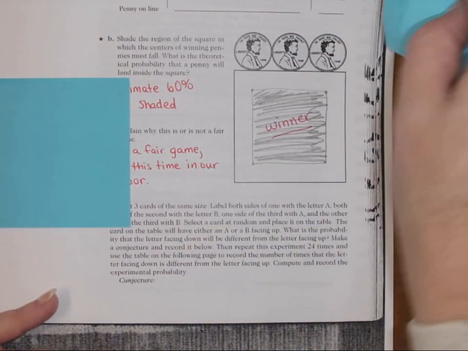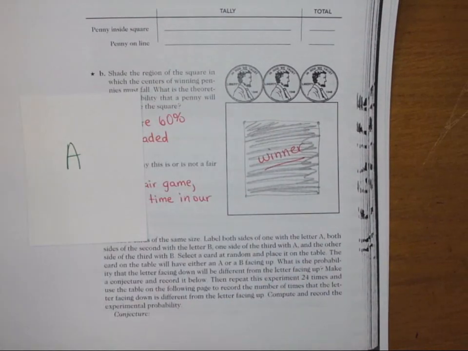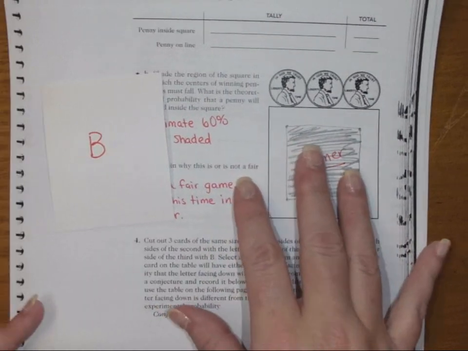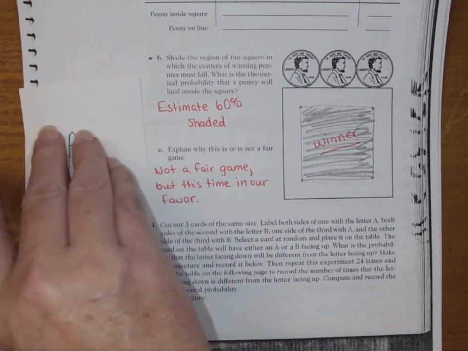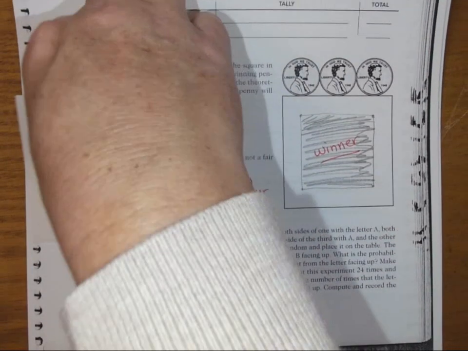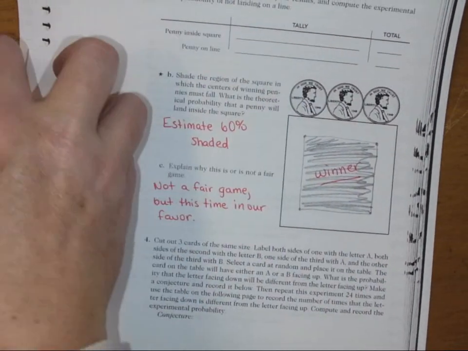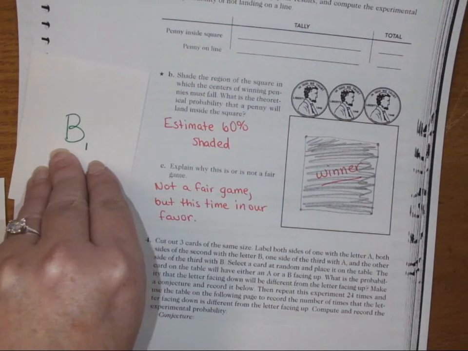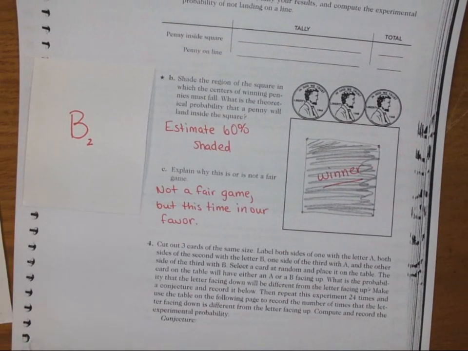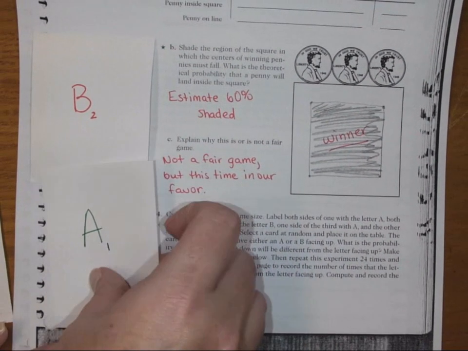We're going to label them on both sides. Okay, so one card we're going to label with an A and a B on one side. I'm going to move this out of the way. So A on one side, B on one side. And then this card we're going to label as B on one side and the other. Notice I put B1 and then B2 just because I would want to know, hey, which B was it? Okay, and then the same with the A's. I did a card with A on both sides.